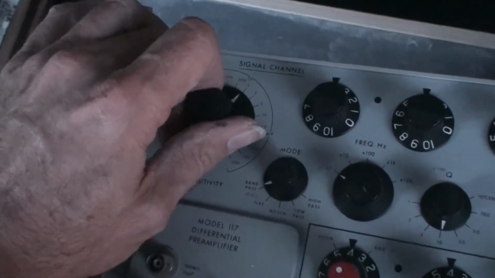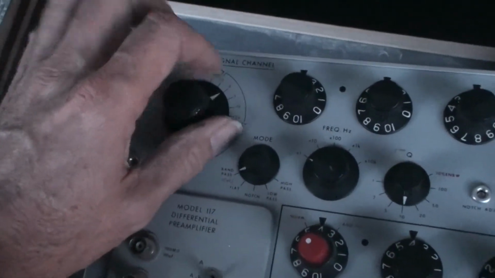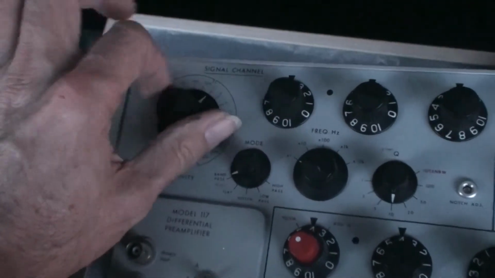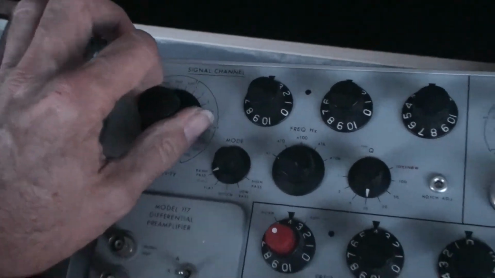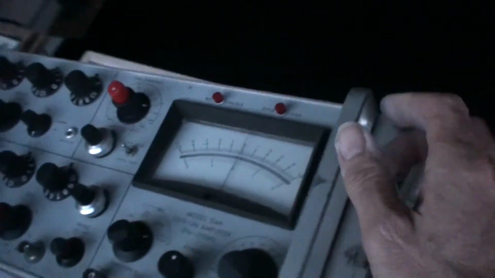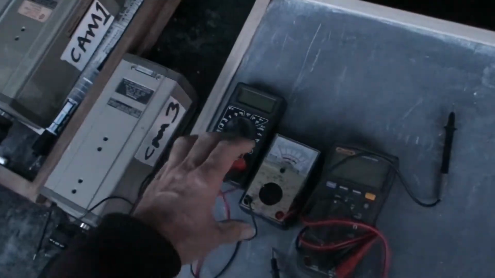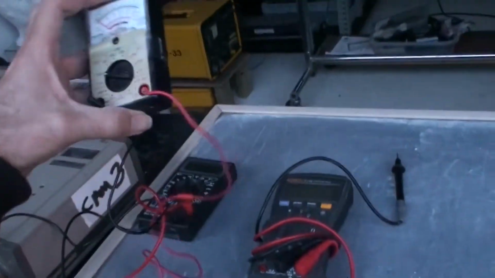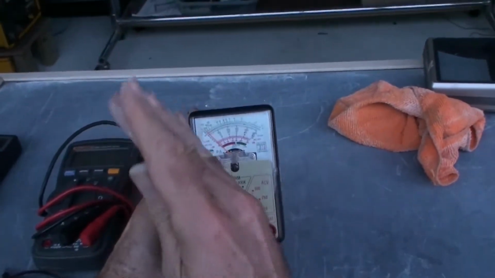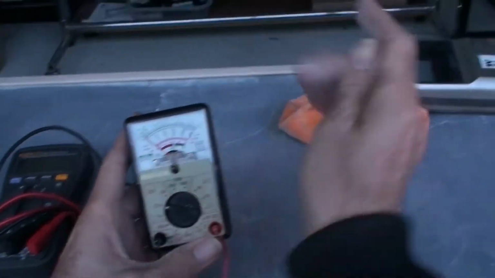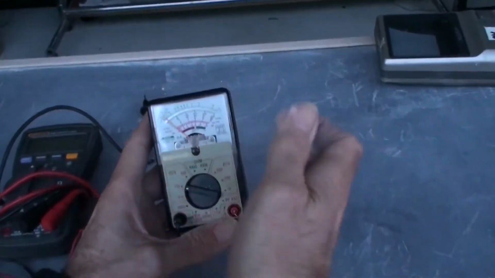And how should I set this? Well, it depends on the level of the signal. You see, what you want to try and do is get this as sensitive as possible without clipping. So you're trying to get the meter into a certain range, typically. So we're trying to get this instrument, let's say, into a certain range, and so if it's too sensitive, it's going to clip and go to the end.